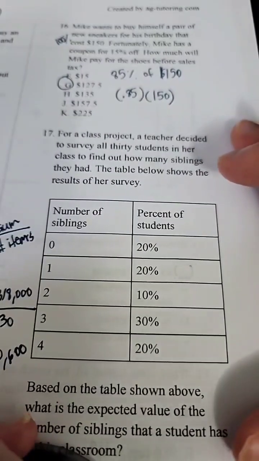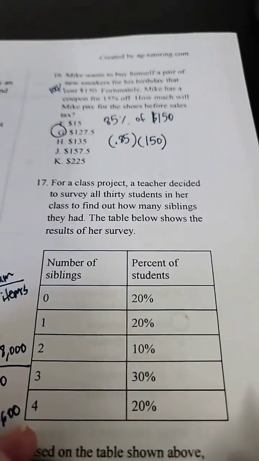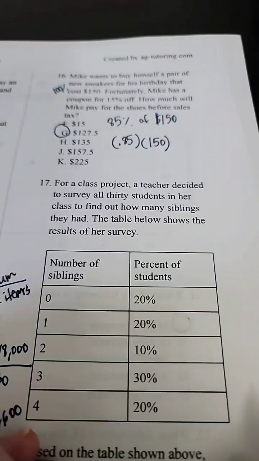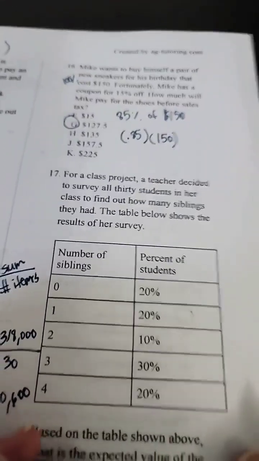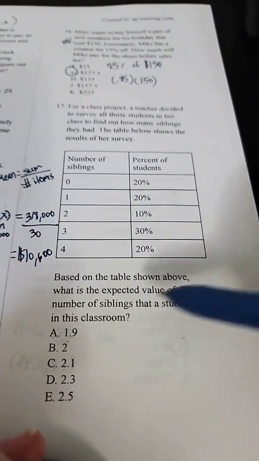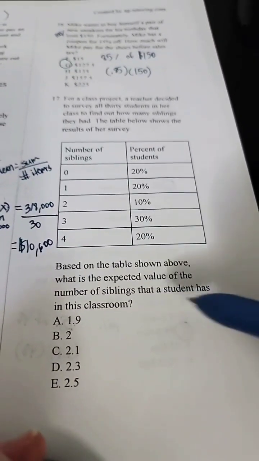So then let's go to the next one. It says, for a class project, a teacher decided to survey all 30 students in her class to find out how many siblings they had. The table up below shows the results for her survey. So this is the survey table results. Based on the table shown above, what is the expected value of the number of siblings that a student has in this classroom?